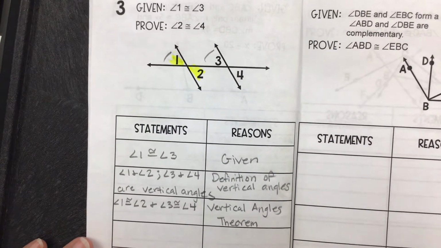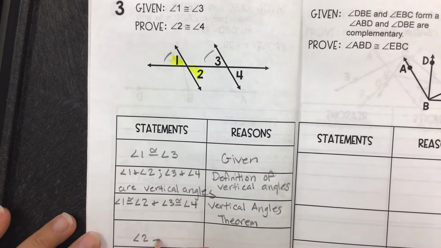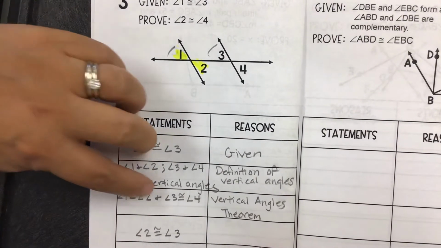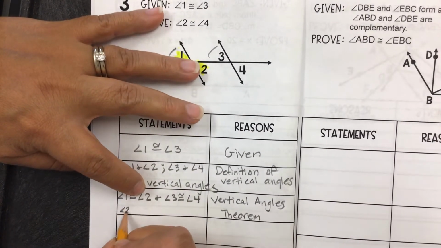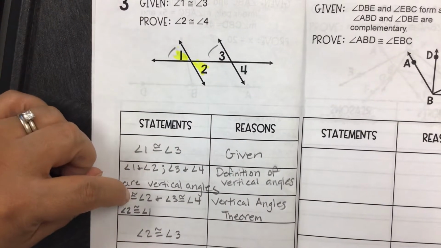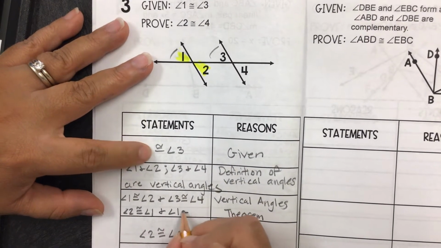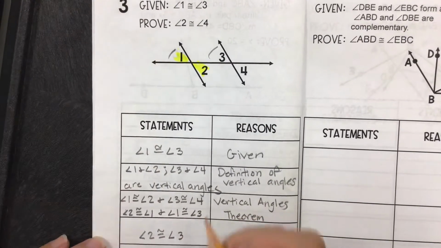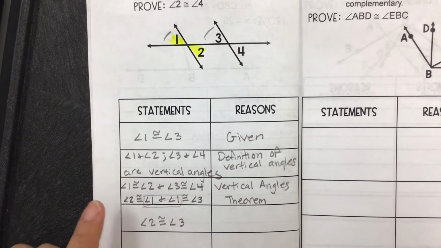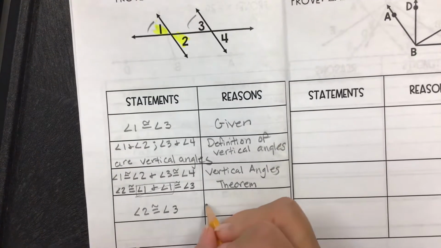I'm going to write this next step down just so we can understand why we're writing that angle 2 is congruent to angle 3. Well, let me rewrite this one. Angle 2 is congruent to angle 1 by the symmetric property. I can switch the order. And then up here, I had that angle 1 is congruent to angle 3. So that was given. That means I can write that angle 2 is congruent to angle 3 by the transitive property.